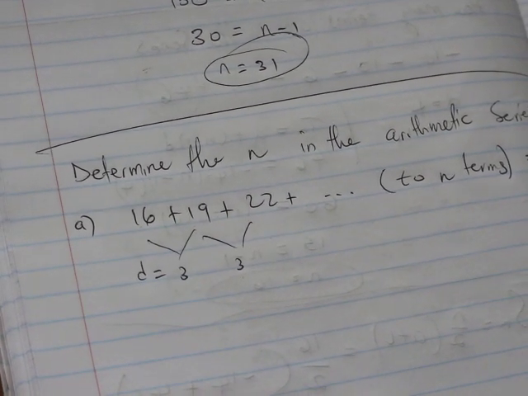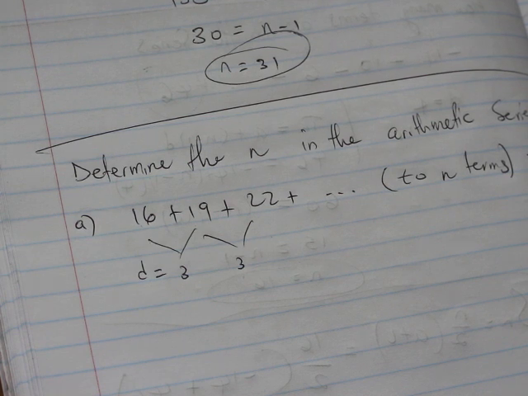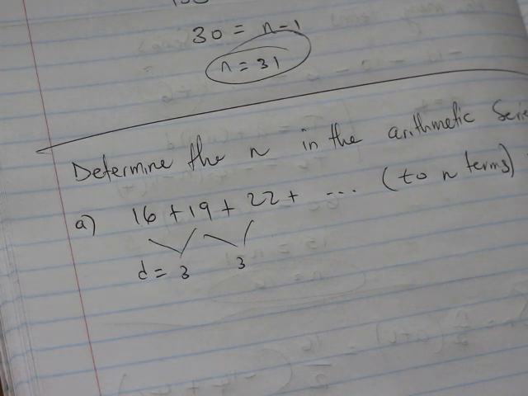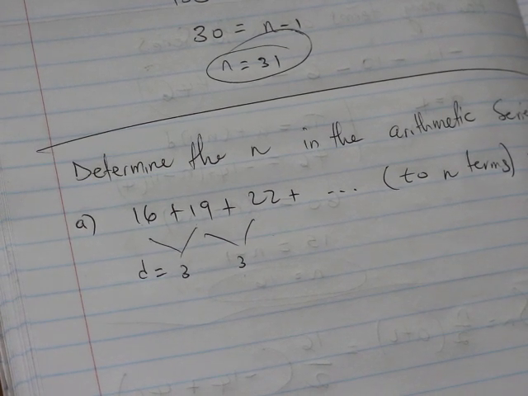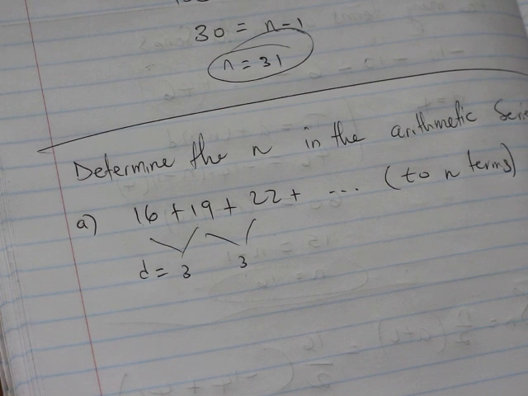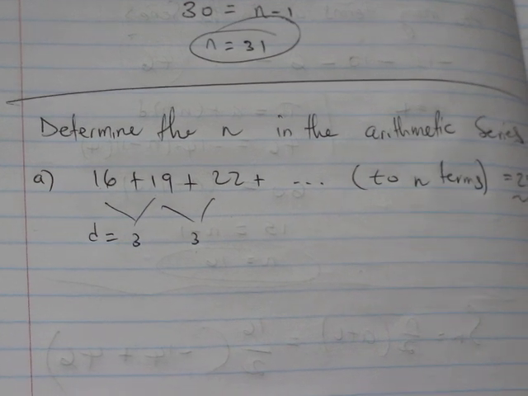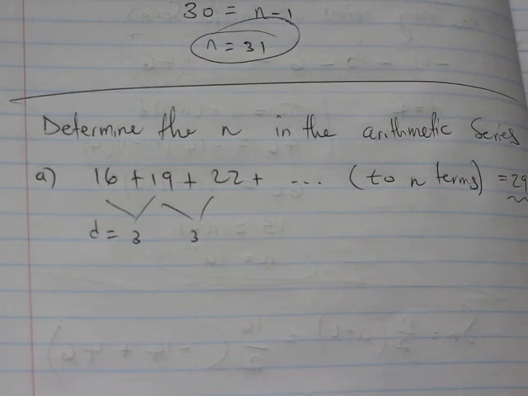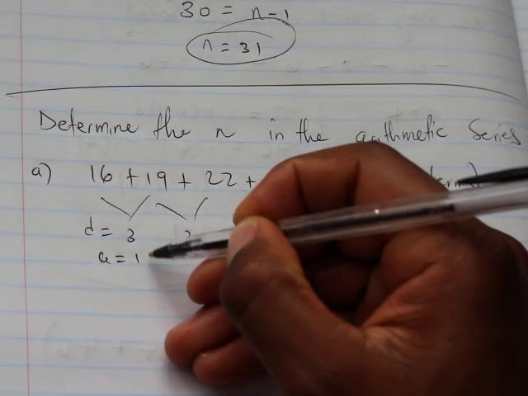The d is going to give us a 3. So now that we've got the d, we don't have the last term, so meaning that we cannot use the other sum formula. Okay, so we need to make use of the original one. We've got the d, and the a is 16.